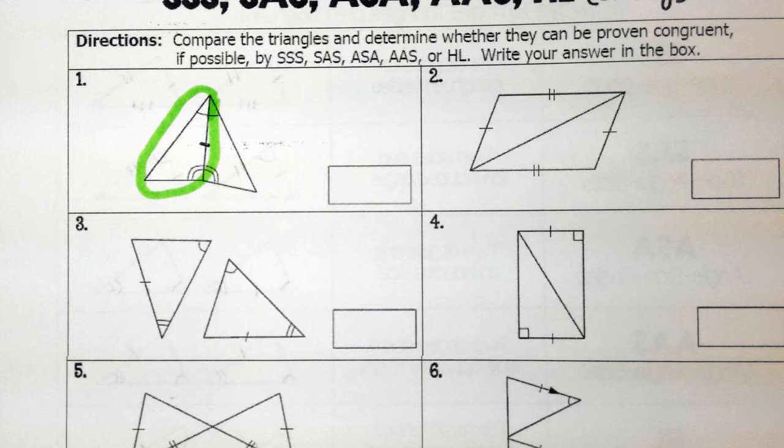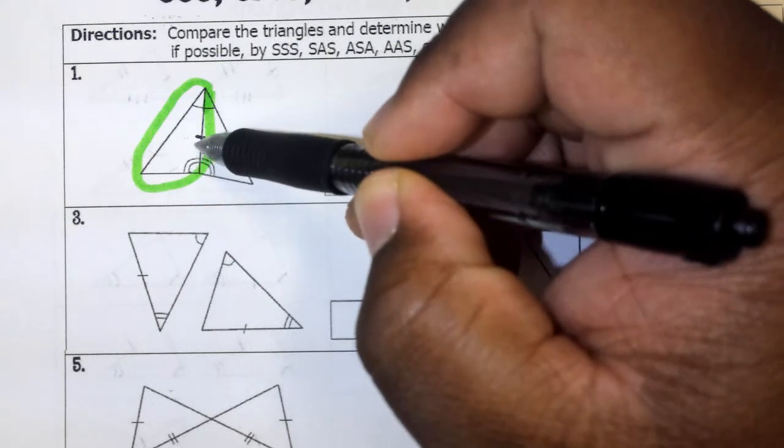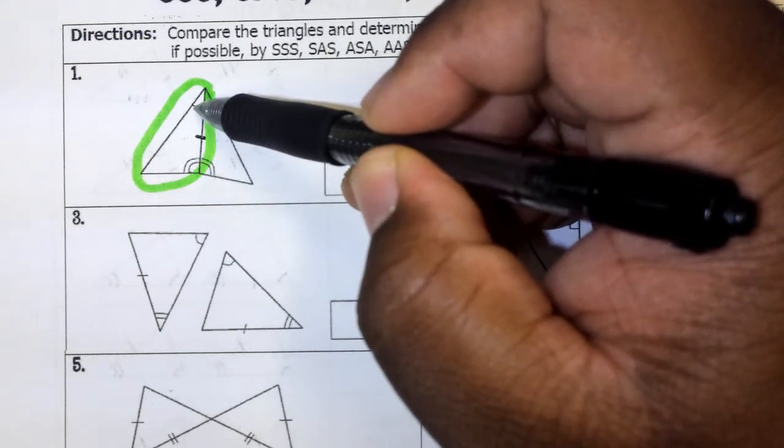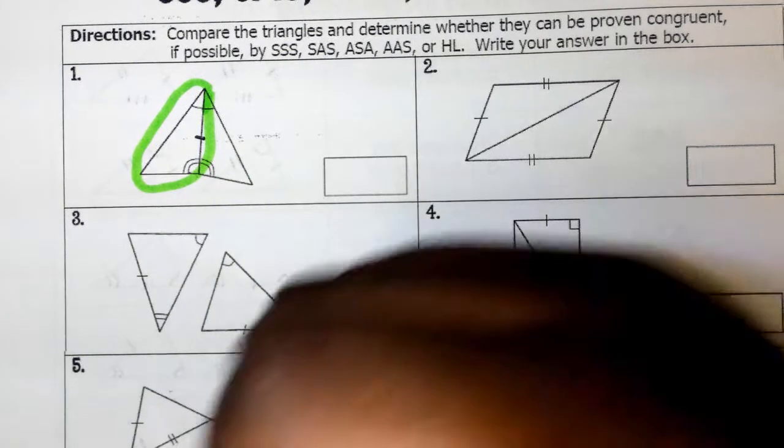Let's see, Dior, do you know, did you read this one? What you think it is? It's too early. Faith, you finish this one up. Good. Angle, side, angle, congruency. Angle marking here, side marking, angle marking. This is angle, side, angle, congruency in these triangles. ASA.